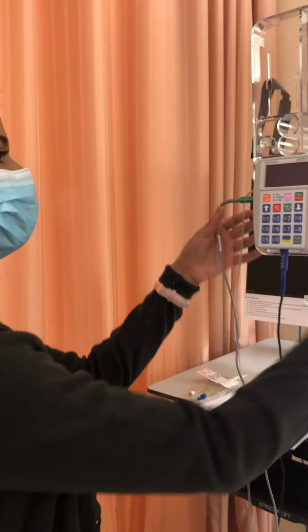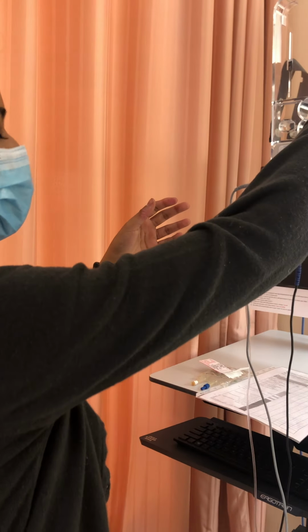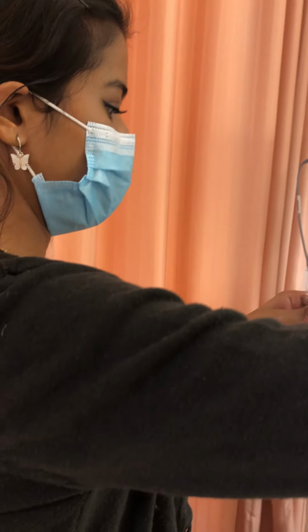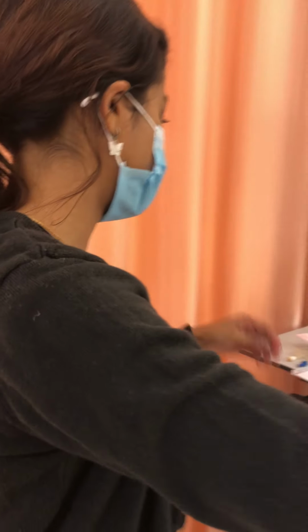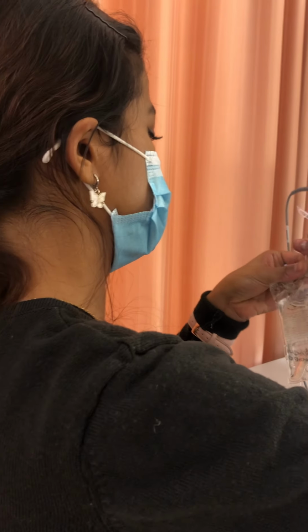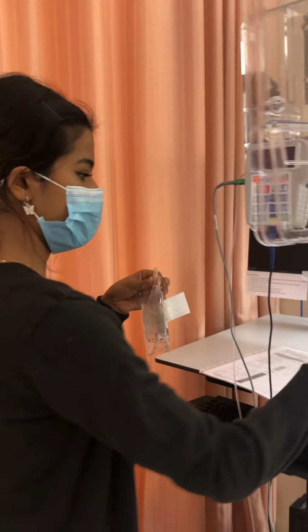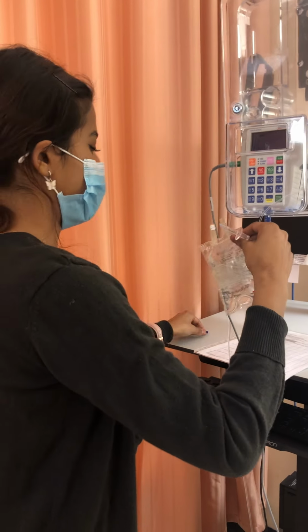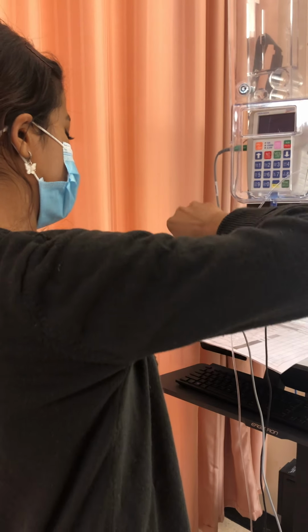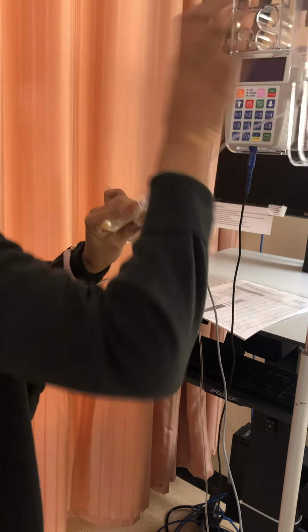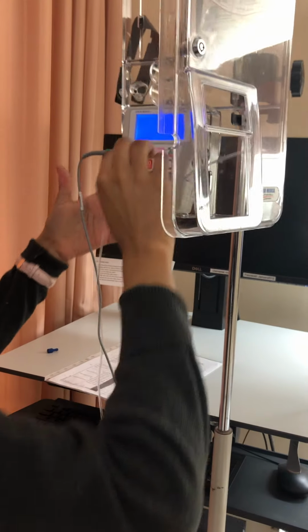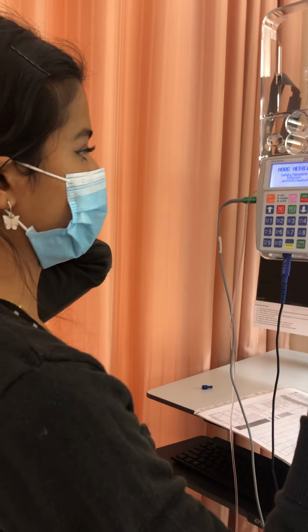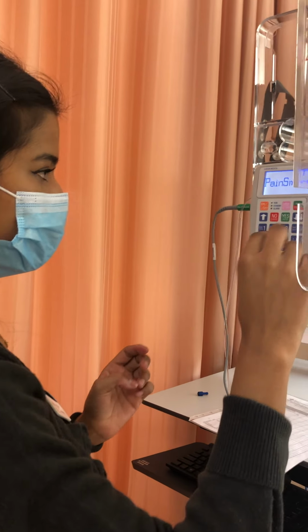quickly change the bag. So remove the old bag, that is done, and I will attach the new one. So aseptically attach it to the spike. Okay, so we're good to go with this, and I'll just put this up over here, and I'll turn this on, and then it's going to ask me for a code, which I have on the back, so I'll make sure that I put the code in, so it's just going through.